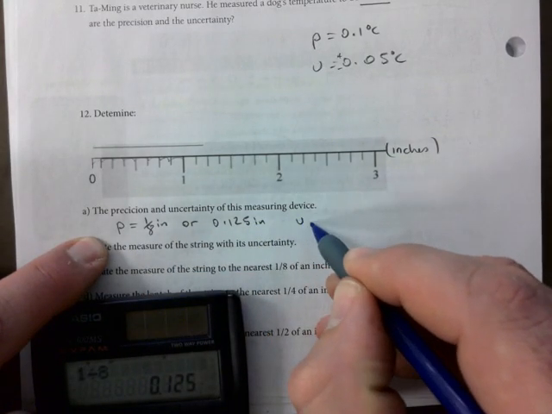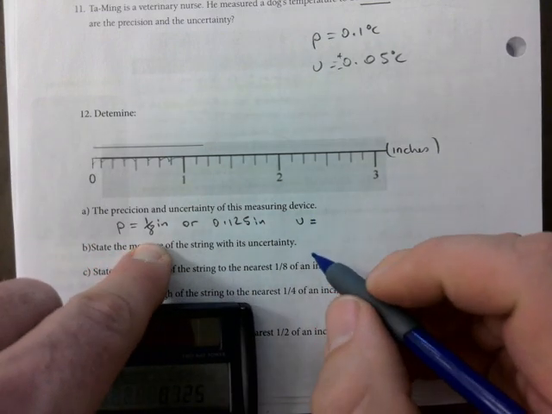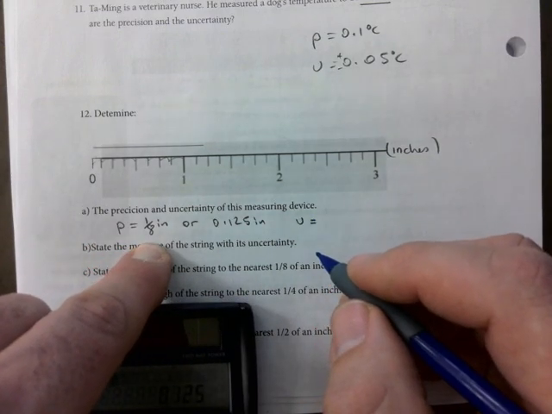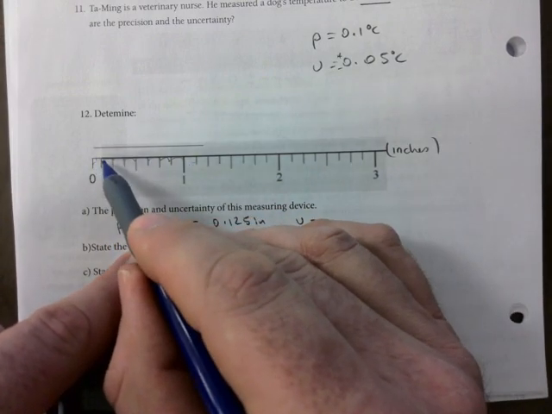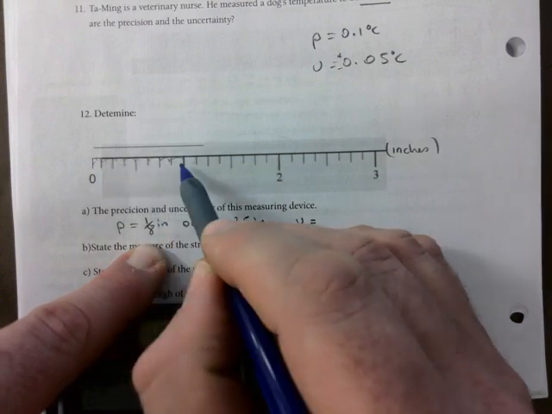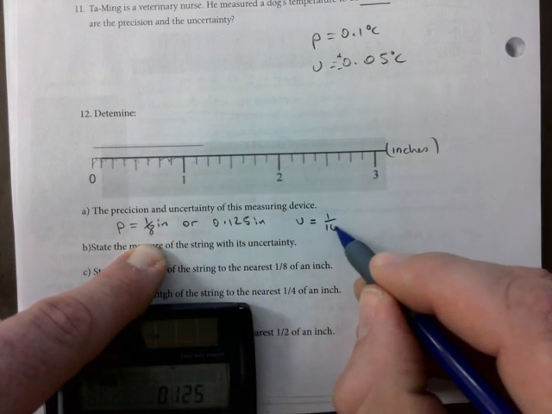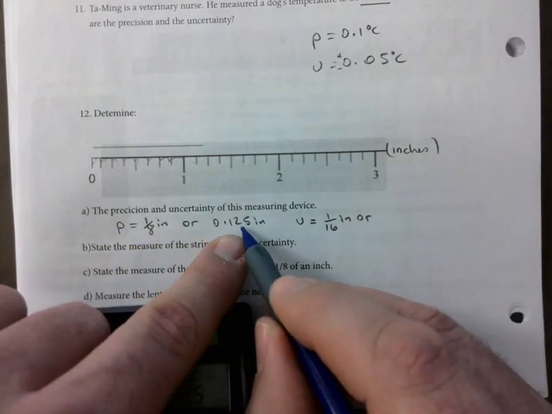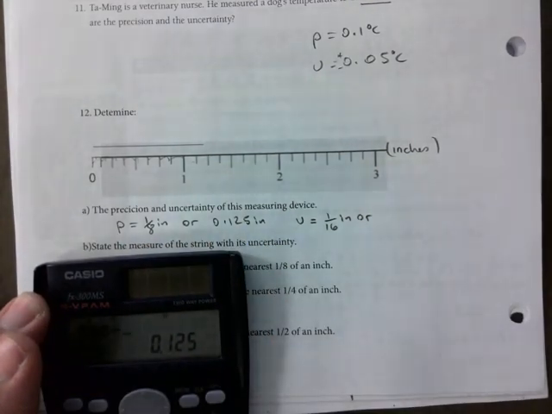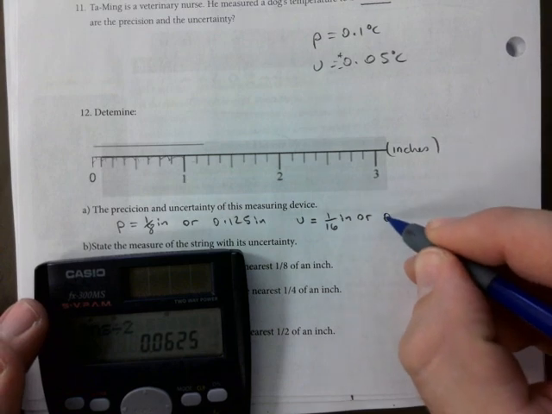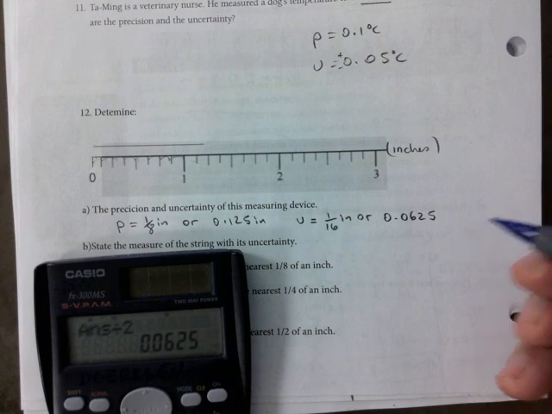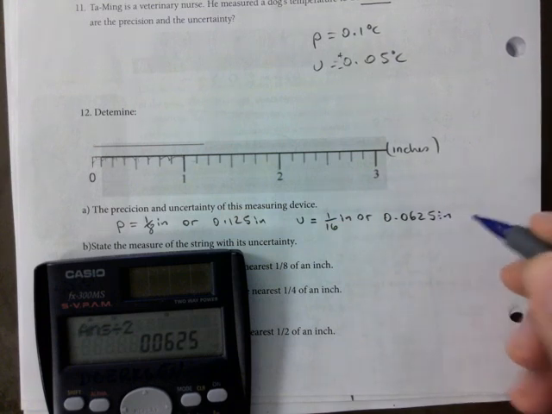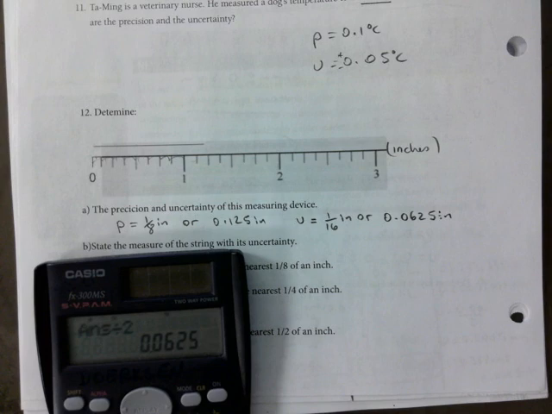For uncertainty, what's half of 1/8? 1/16. Think of it this way. You're taking these 8s and you're splitting them in half. You now have 16. So it's actually 1/16 of an inch, or you split that in half. So I'm going to just divide that by 2, and that's 0.06. Do not round in this unit. I should have mentioned that right off the top. We don't round in this unit. We use as many decimals as possible.